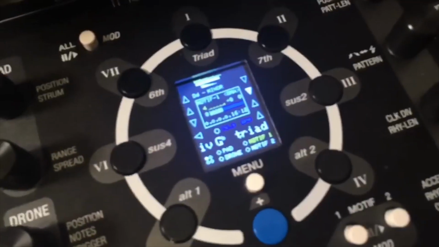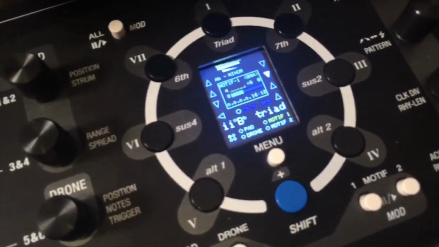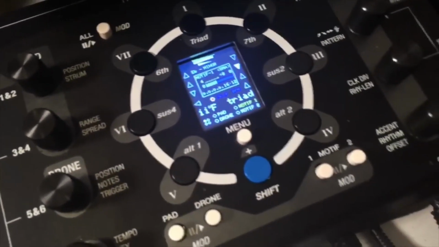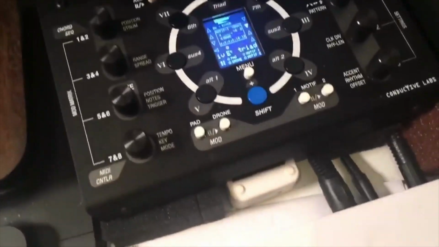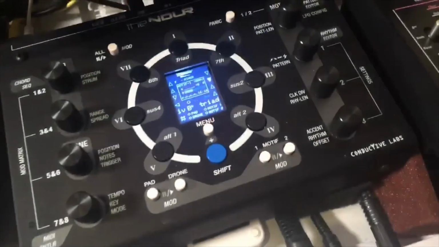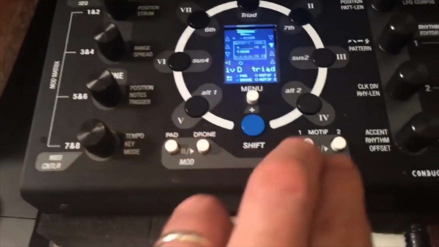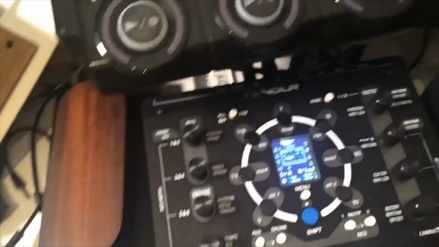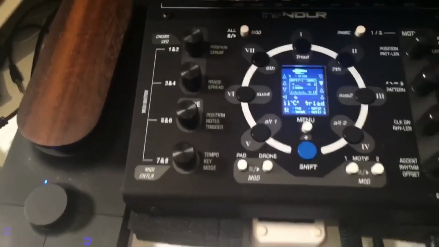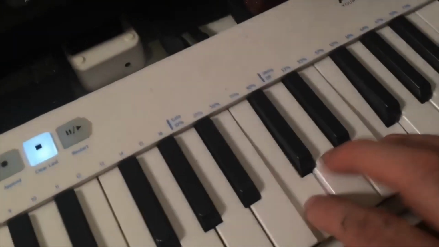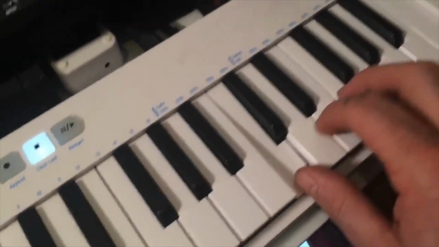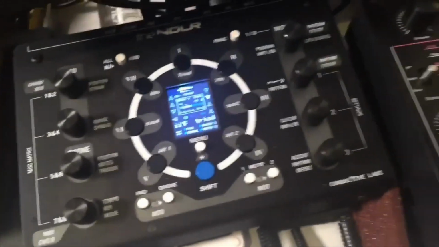D flat minor, A flat minor, E flat minor. I can just noodle on the keys without even having to consider what I'm playing. How rude is this? So let's set everything off again. Let's tame this a little bit. God, it's a bit chaotic, hang on.